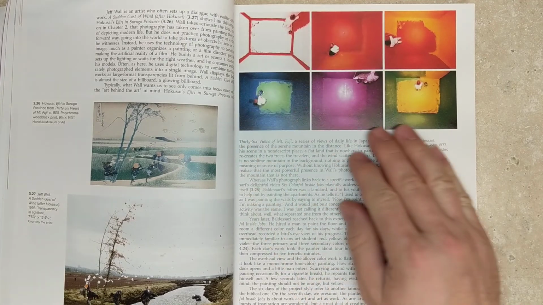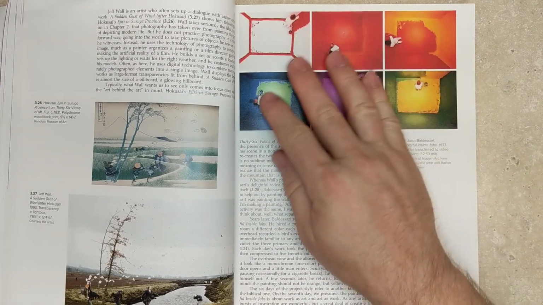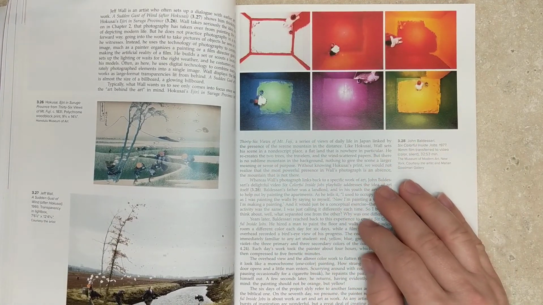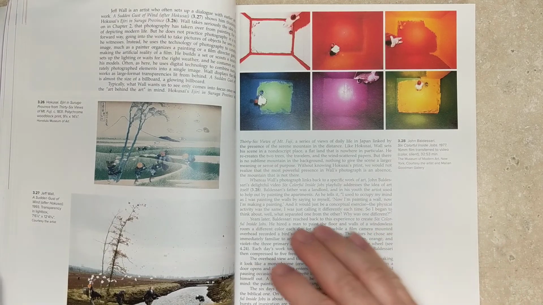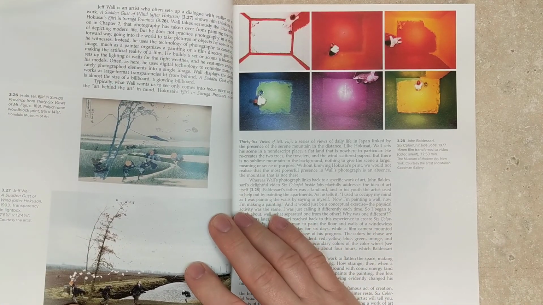This looks like a very interesting painting, or a very interesting work of art. I've never actually seen it. I want to go and see if I can find it on YouTube. I think that would be great.